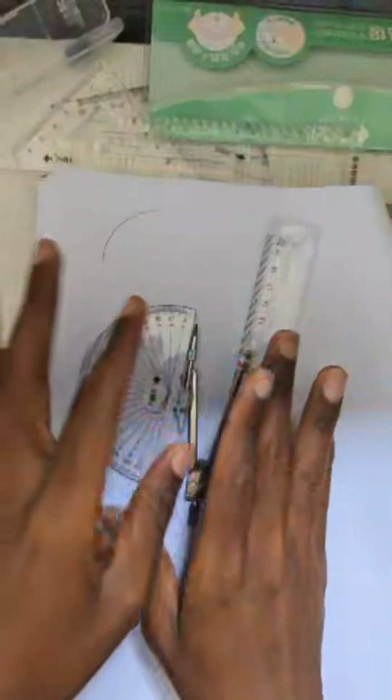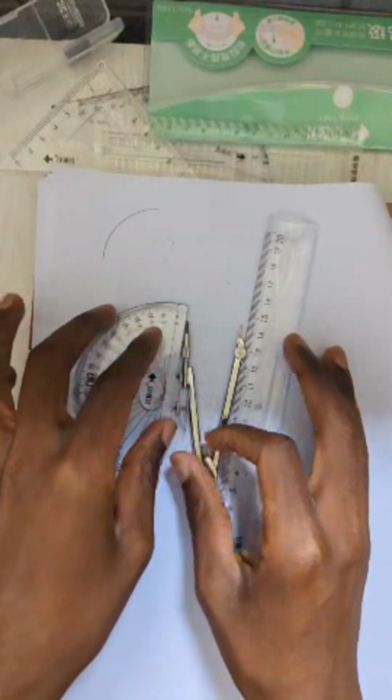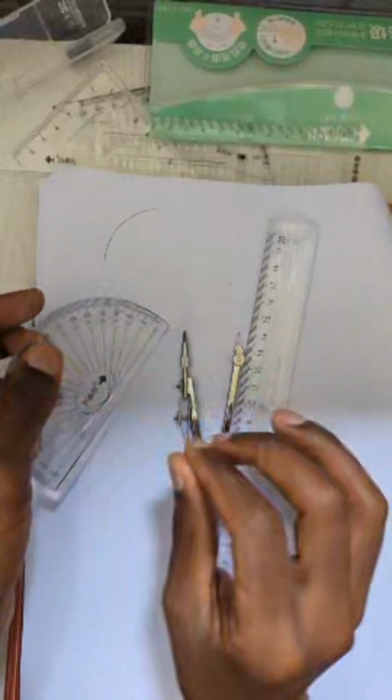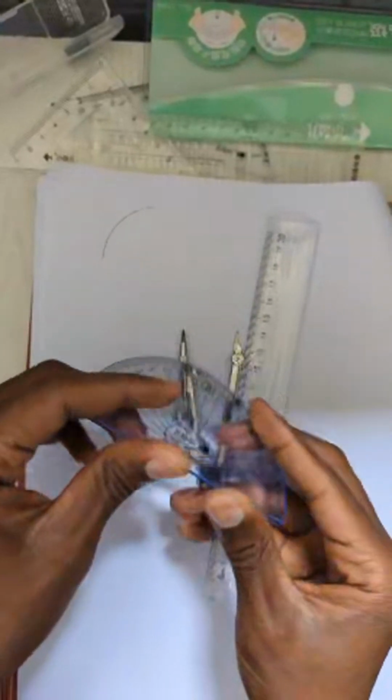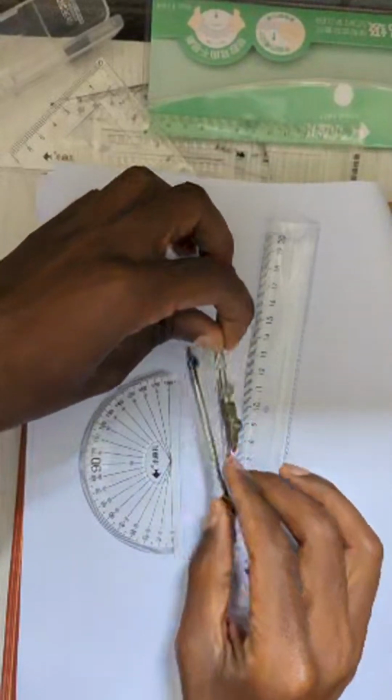You also need an eraser or a rubber, so that when you make a mistake, you can erase it. So that's the introduction to construction.